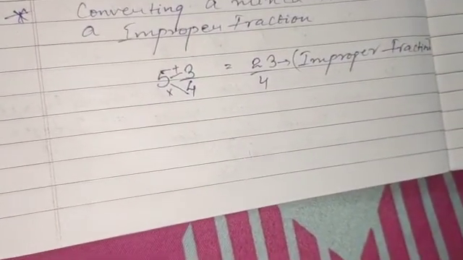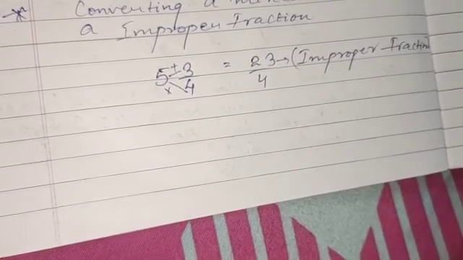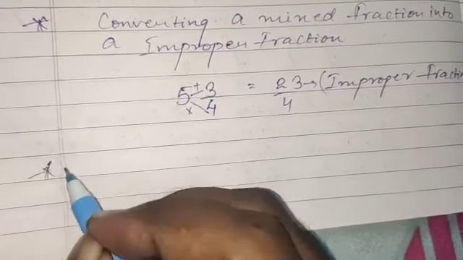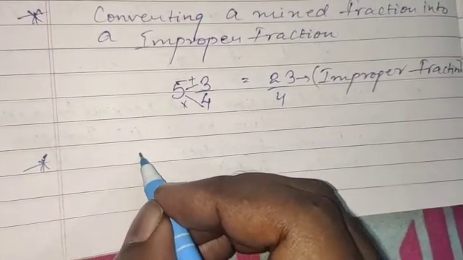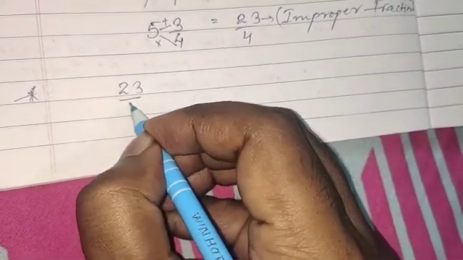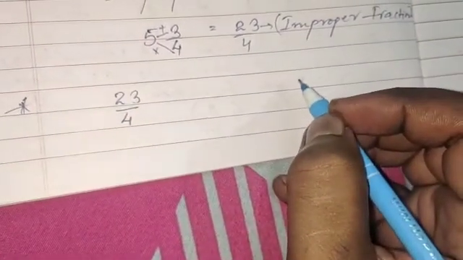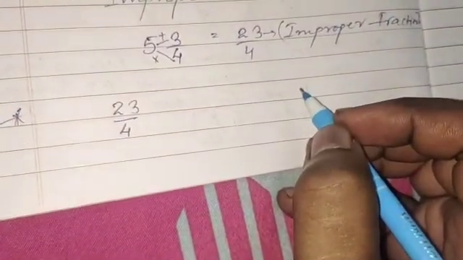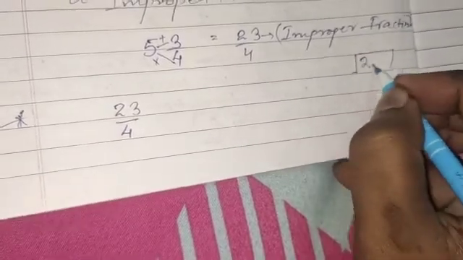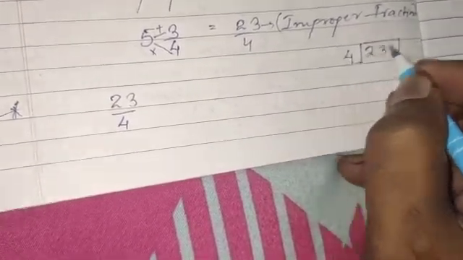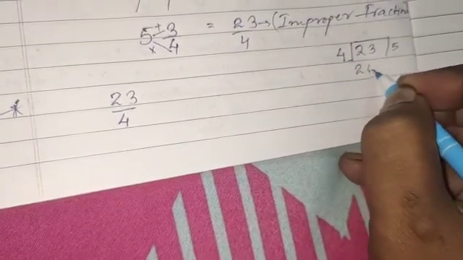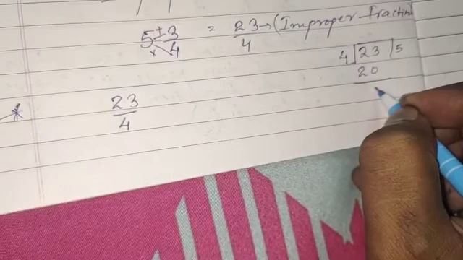Now let's see how to convert an improper fraction into a mixed fraction. For example, an improper fraction 23 by 4 is given to you. Now you have to convert it into a mixed fraction. So we will just divide it. 4 5s are 20. How much is left? 3.